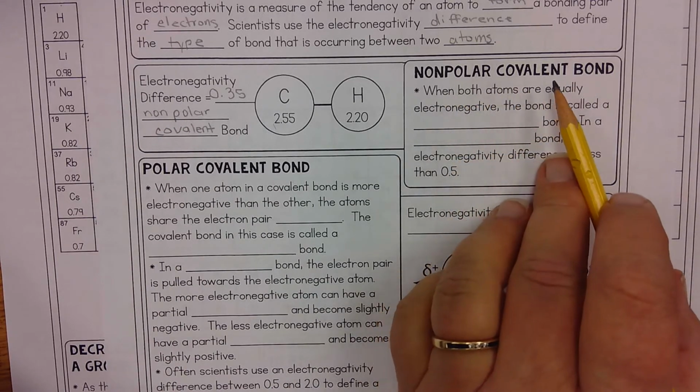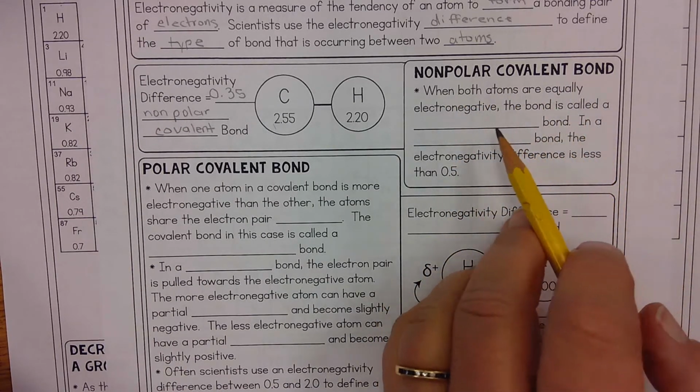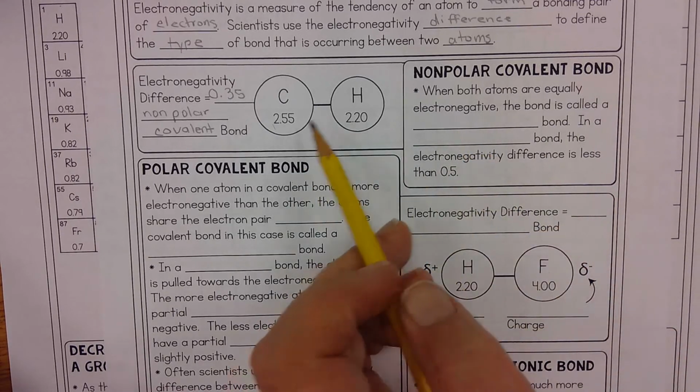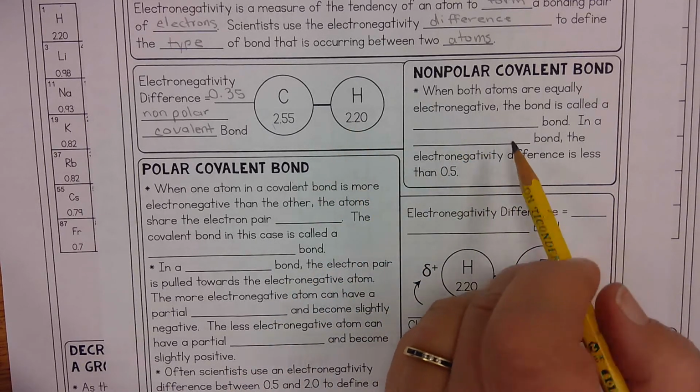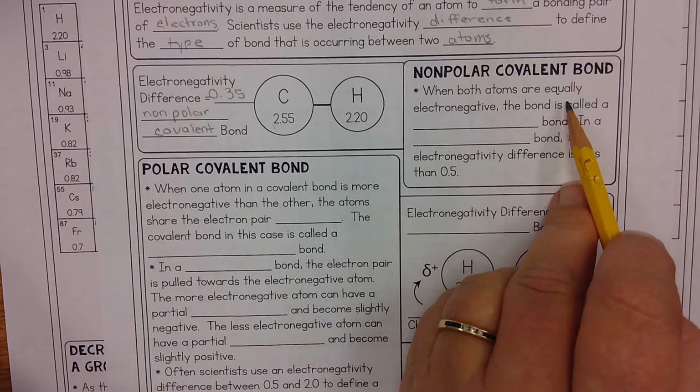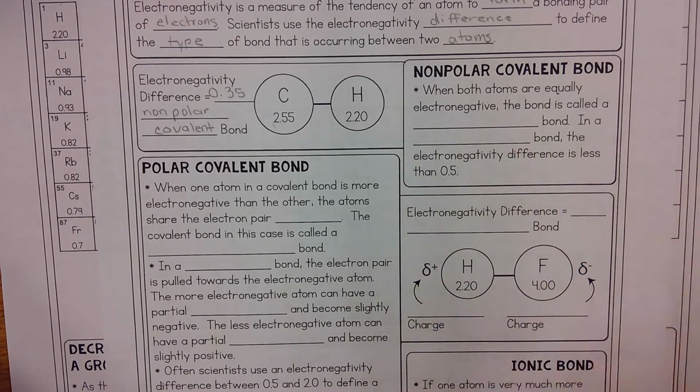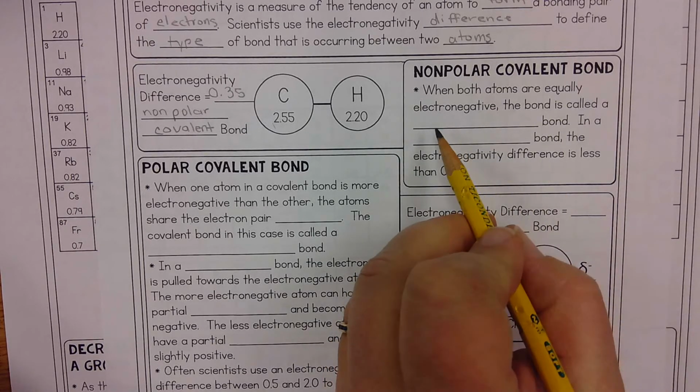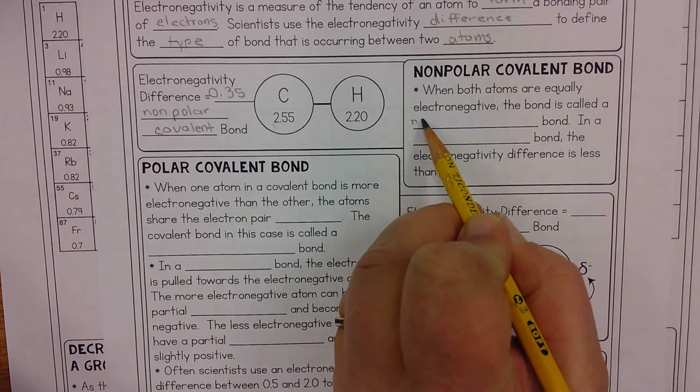A non-polar covalent bond basically occurs between two nonmetals, when both atoms are pretty equally electronegative, so they've got about the same tendency to form a bond. We call that bond a non-polar covalent bond.